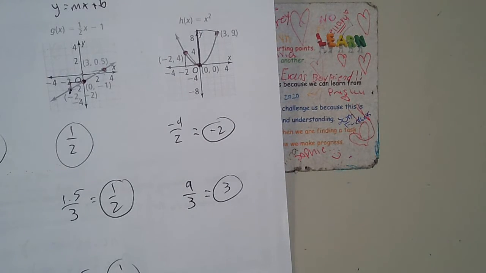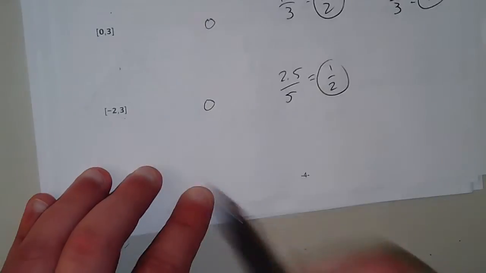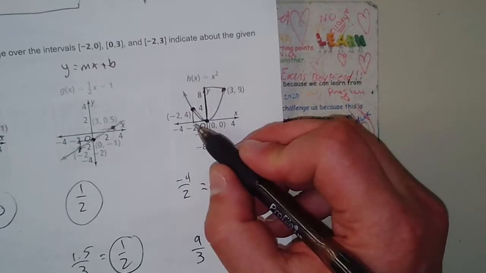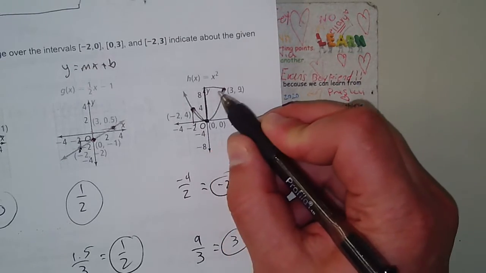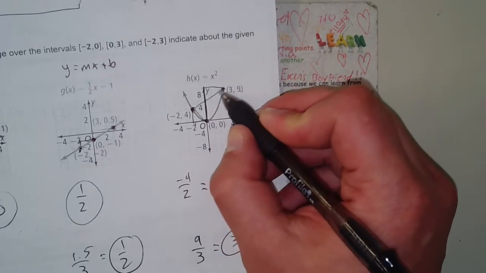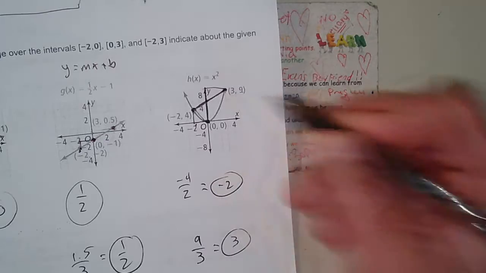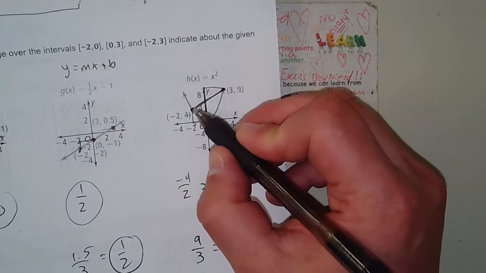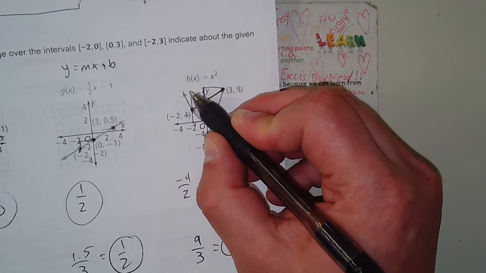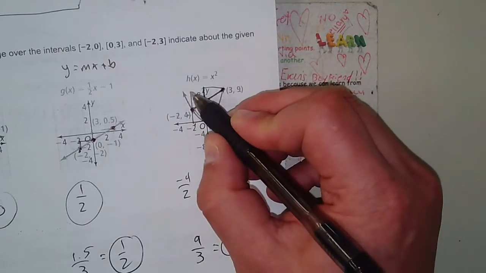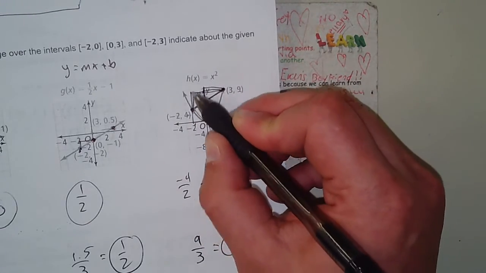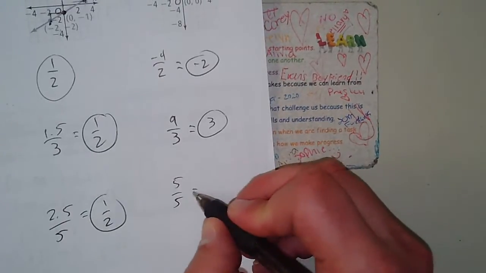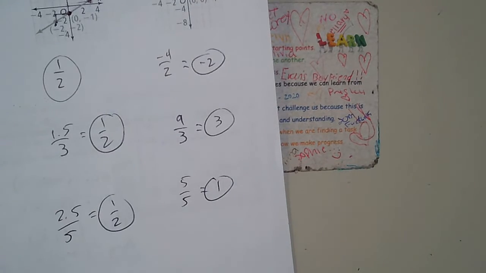Okay? The final interval says what happens from -2 to 3. What's the rate of change there? So if we start at this point here that's at -2, and now we want to go to this point that's at 3, it's like from here to here. So it should be positive. Let's check. If we go from 4 up to a 9, that's going up 5. It's also going from -2 to 3, that's going right 5. So we're going up 5 and right 5, 5 over 5, for a rate of change of 1.